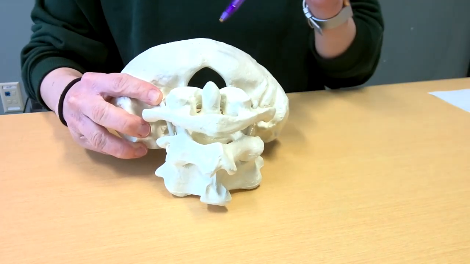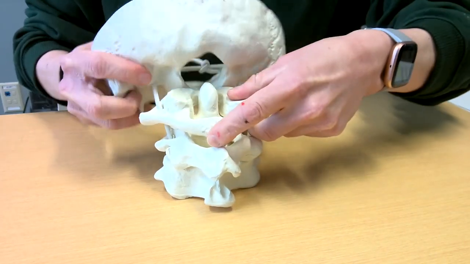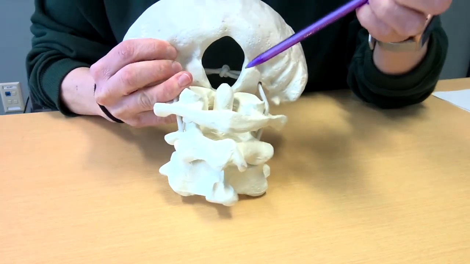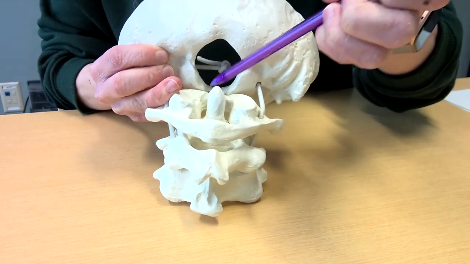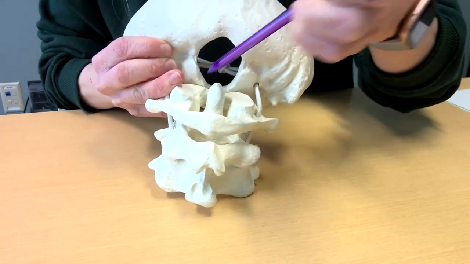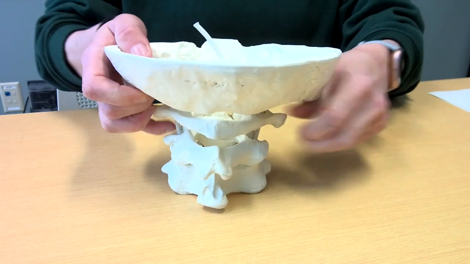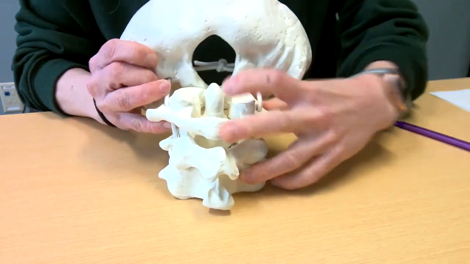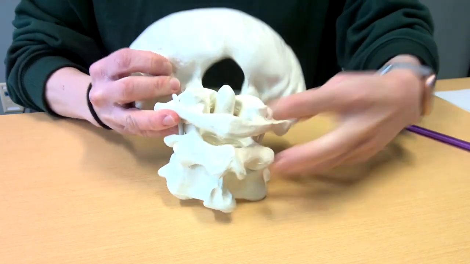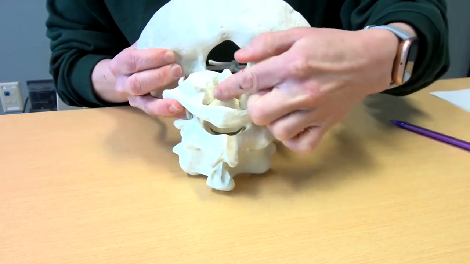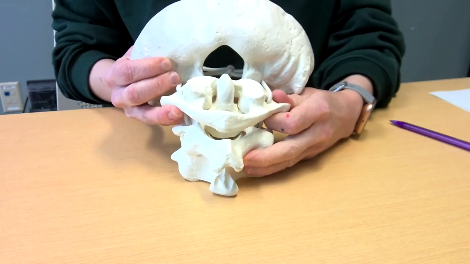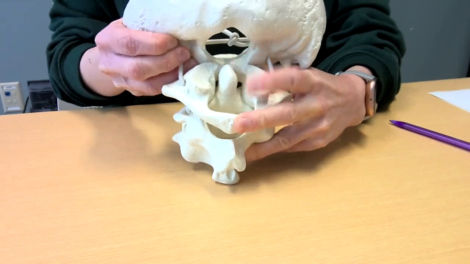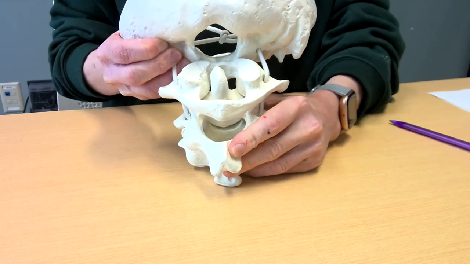The alar ligaments, so there are 2 alar ligaments, connect the odontoid process to the medial aspect of the occipital condyles. They become taut in lateral flexion and rotation. There's also a transverse ligament which wraps around the posterior aspect of the odontoid process, and this keeps the odontoid process articulated against the C1 bony arch and prevents translation of the dens into the spinal canal.